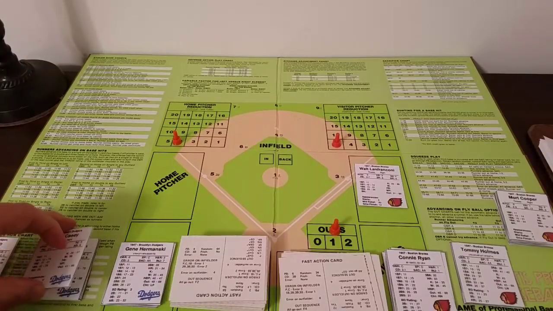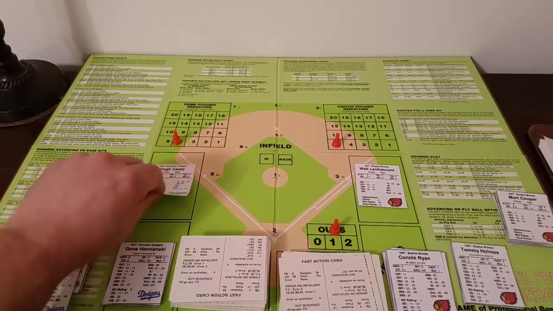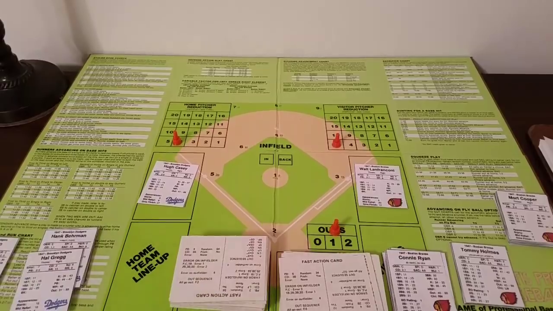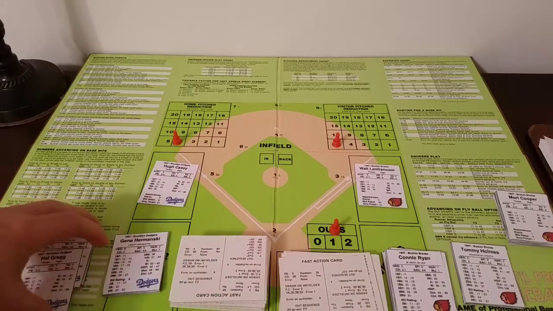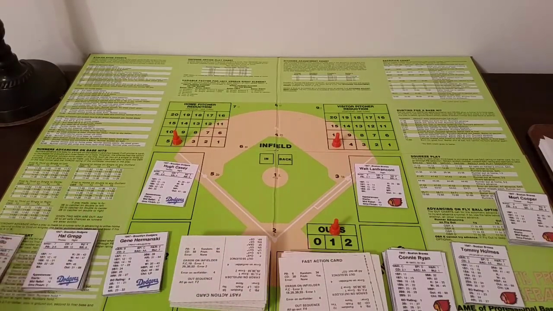And we will get a new pitcher for the Brooklyn Dodgers. It is Hugh Casey. So Hugh Casey is in, and he's going to look to finish out those last 2 innings and get the save. At least that's the plan by Brooklyn.